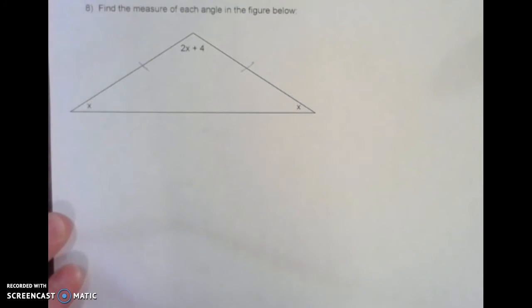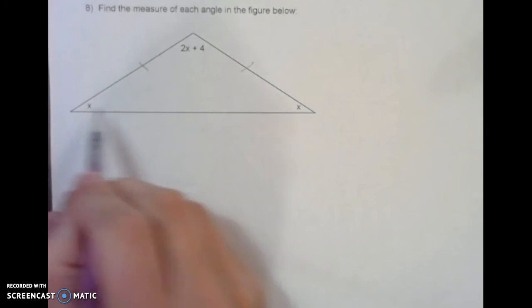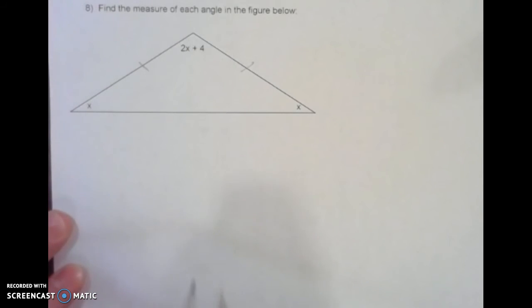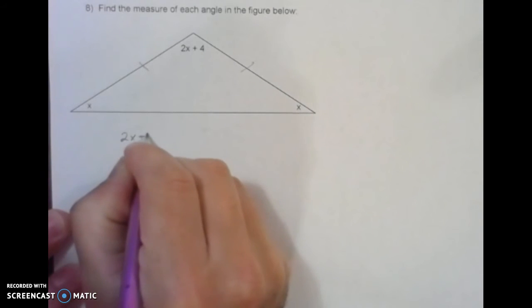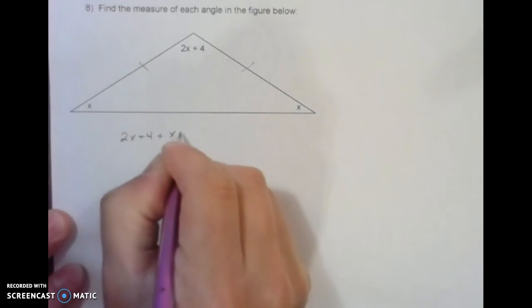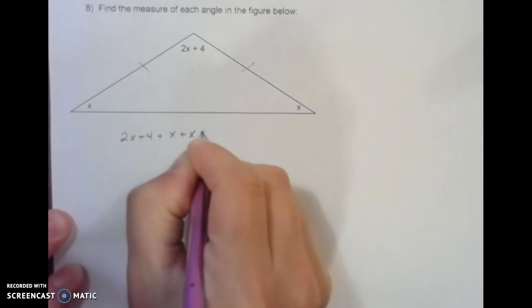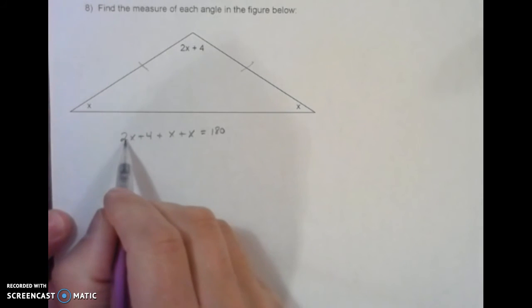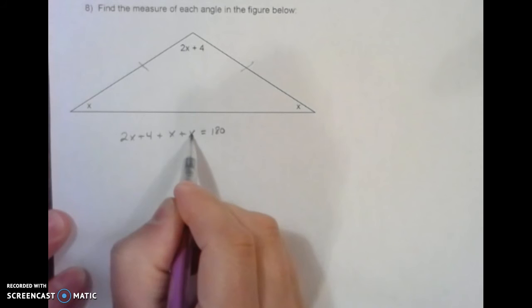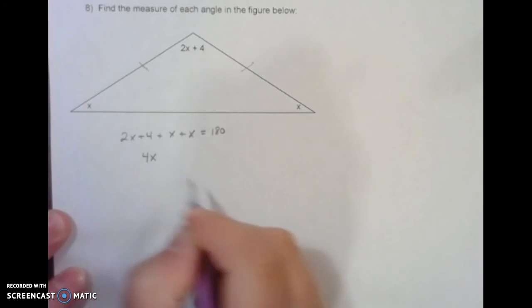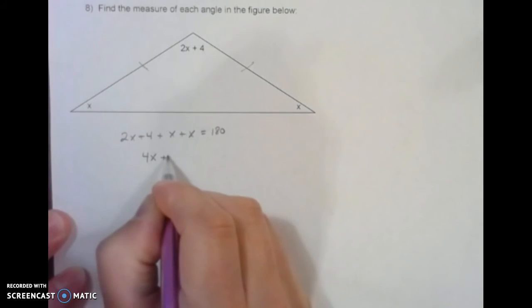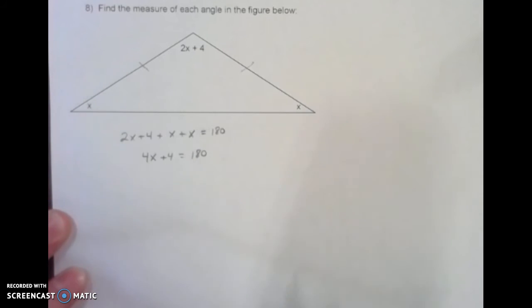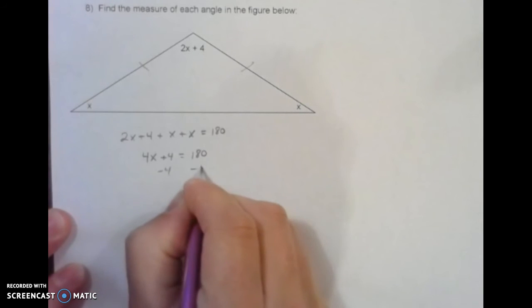In order to get the measure of all of the angles, I know all three angles together add up to 180. So I'm going to take my angles and add them together. 2x plus 4 plus x has a measure of 180 degrees when I add them all together. All right, I'll combine my similar terms. 2x plus 1x is 3x, and then 4 is my only constant. Plus 4 equals 180. Now I'll solve my two-step equation, subtract 4 from each side.